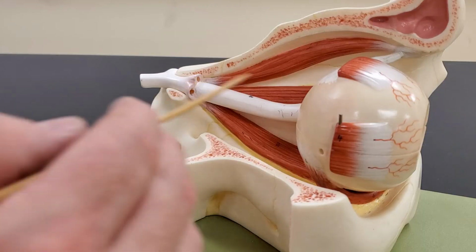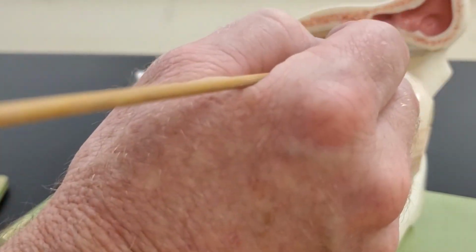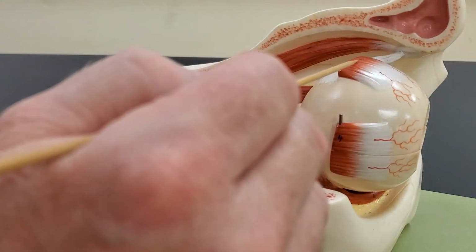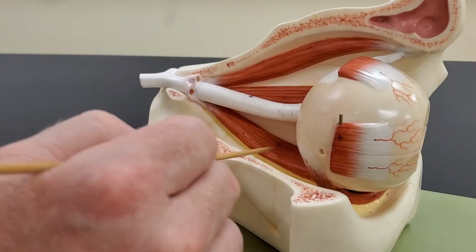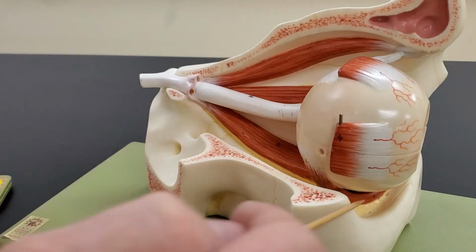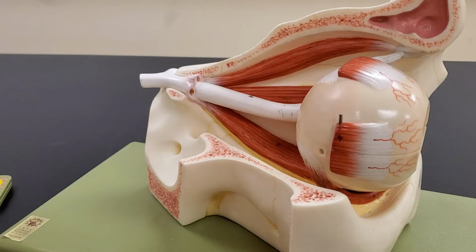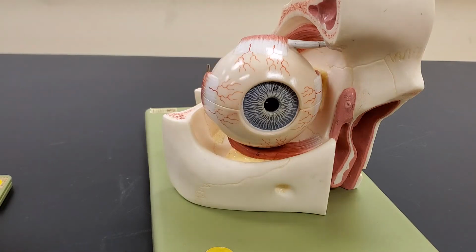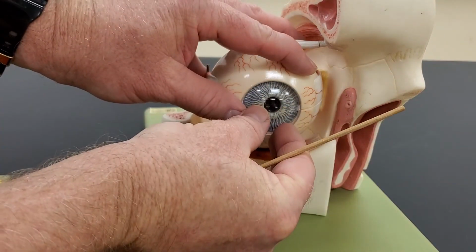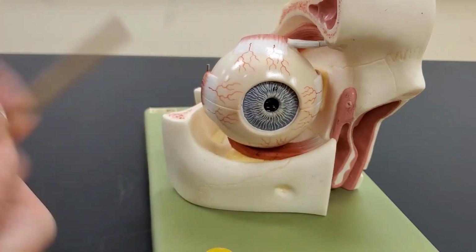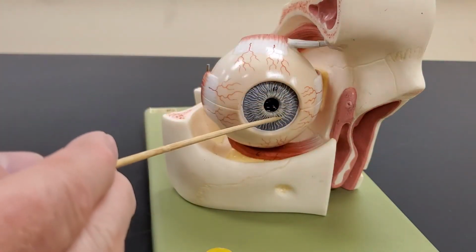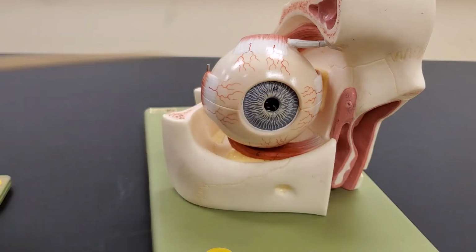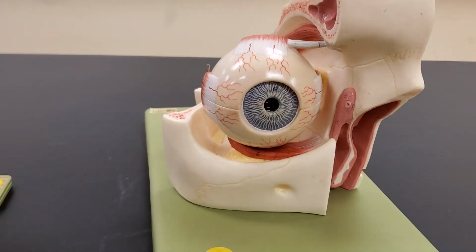I'm going to rotate a little bit more. Superior oblique, superior rectus, medial rectus, inferior rectus, lateral rectus, inferior oblique down there. I hope you can see that. My hand got in the way. Right? On this model, you can see the sclera, the outer covering of the eye. And you can see the cornea here, which is detachable on this model. And then behind the cornea is the iris with the pupillary dilator muscle and the pupil, the hole there.